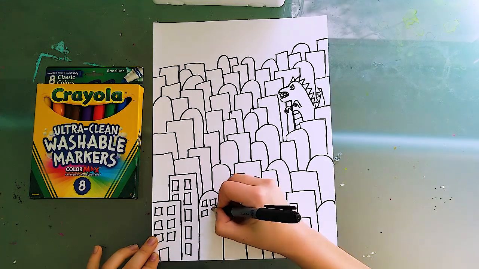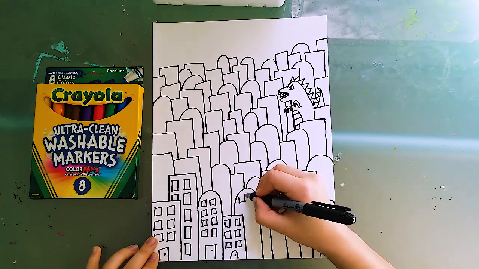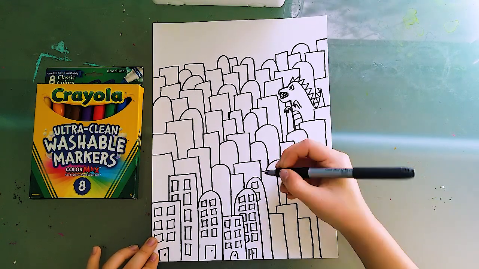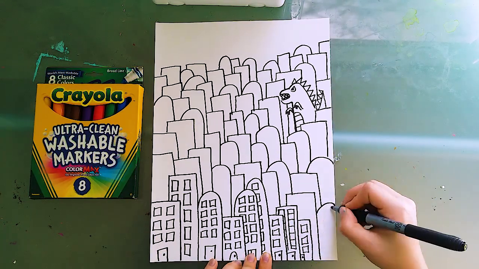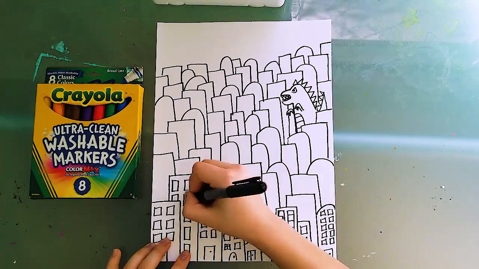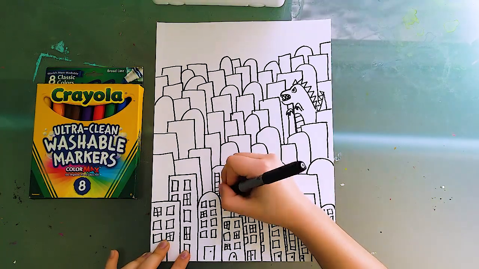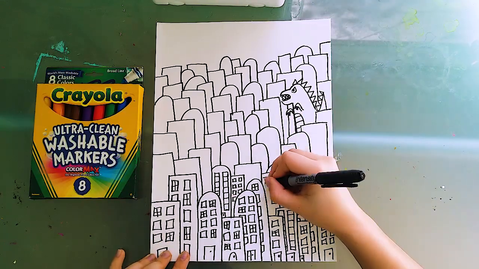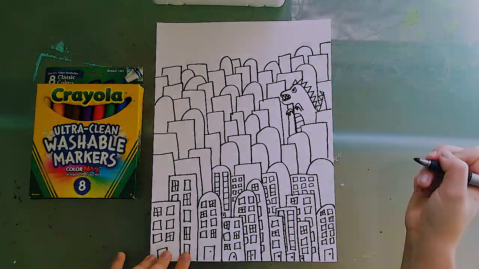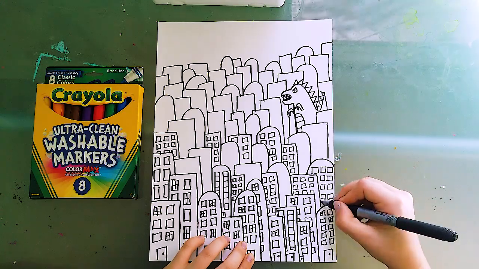And I'm just going to fill up my buildings with windows. I do not have to do every single building. I would say just do maybe half and spread it out. However, I do recommend doing windows on all the buildings right up front.